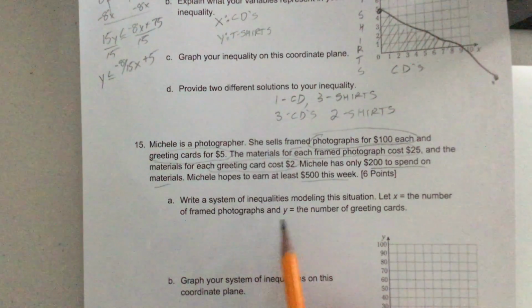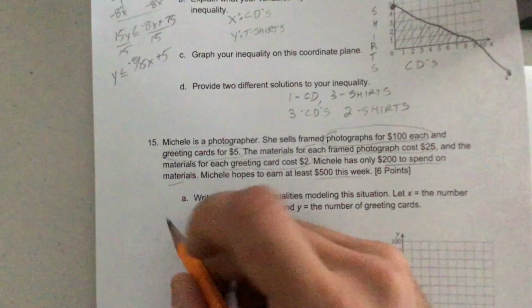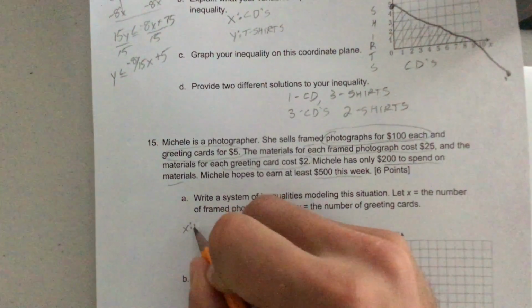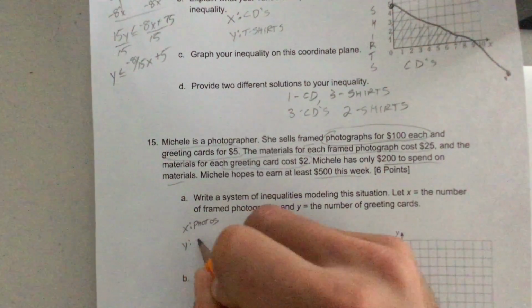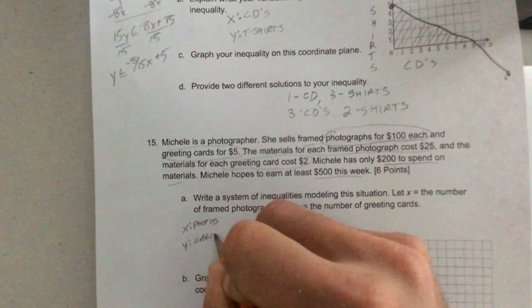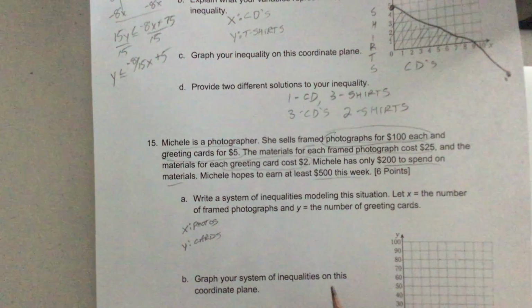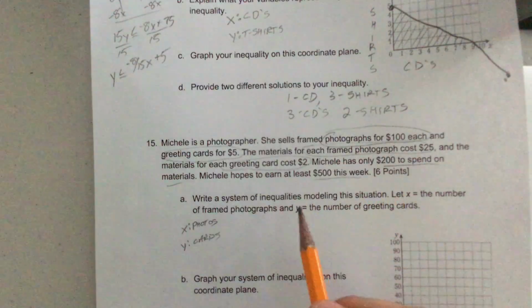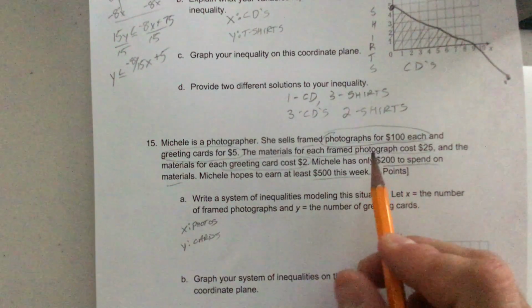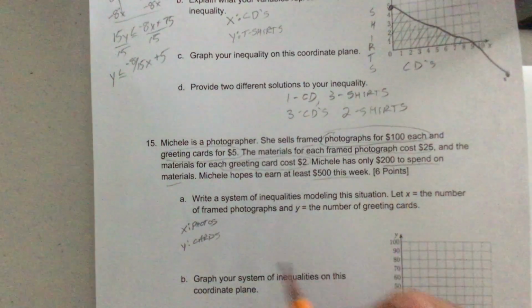Let x be the number of framed photographs, so x is photos, and y be the cards. Let's think about this. She sells for $100. So every photo that she sells is for $100.